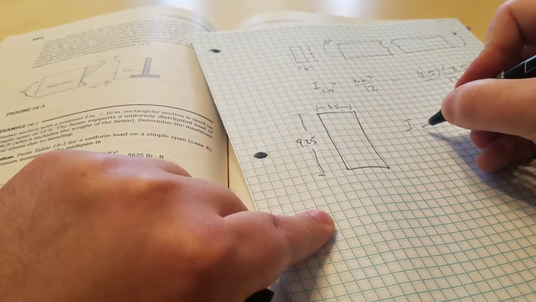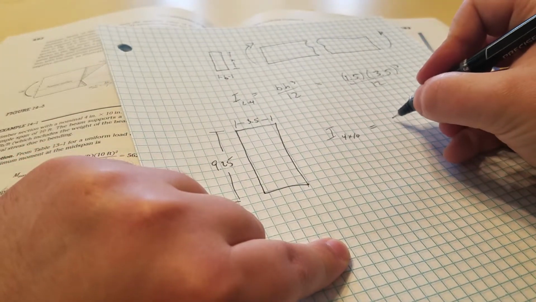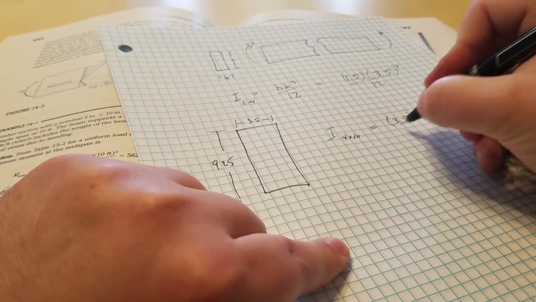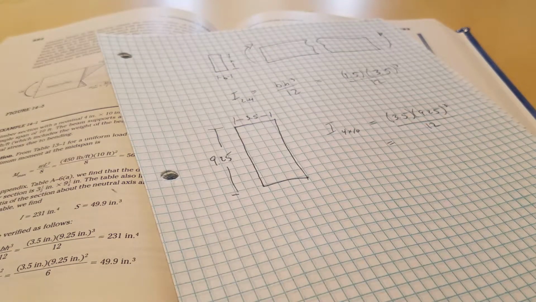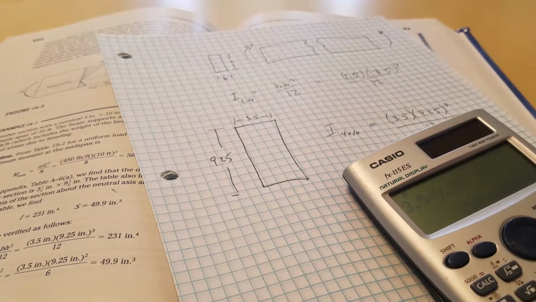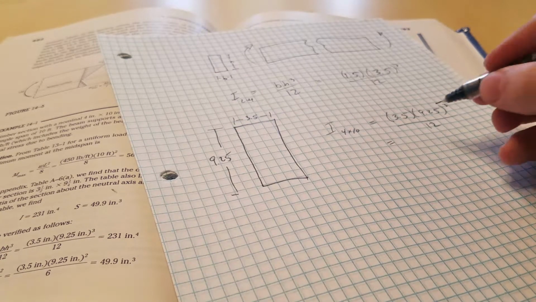So then the I for a cubed. So I got 230, sorry.